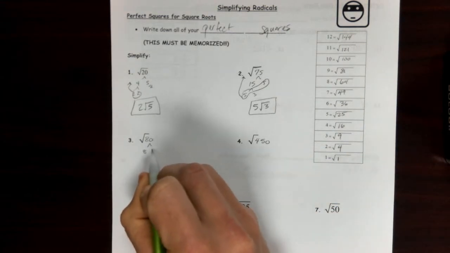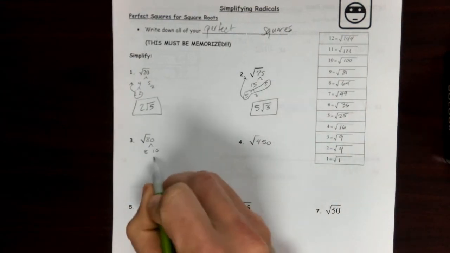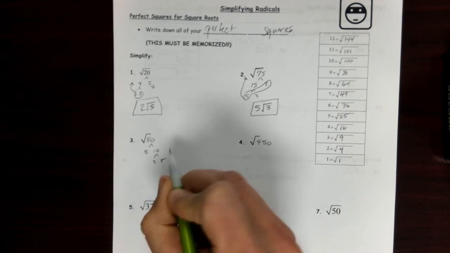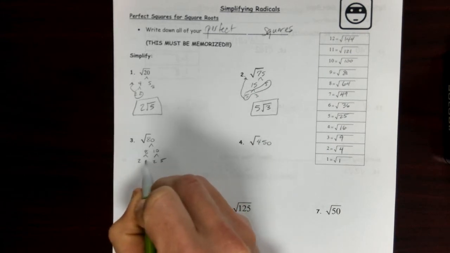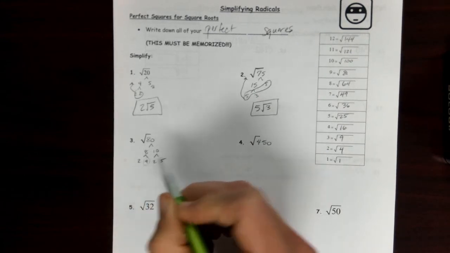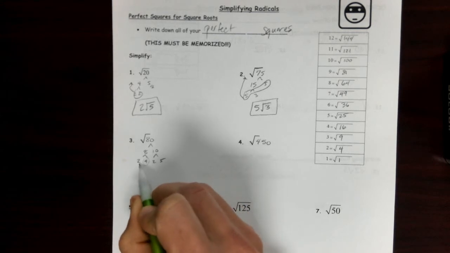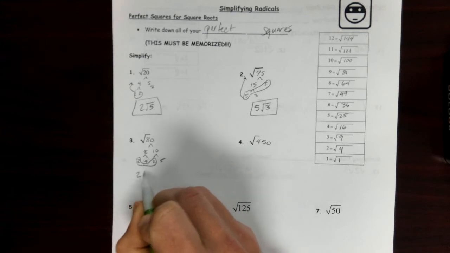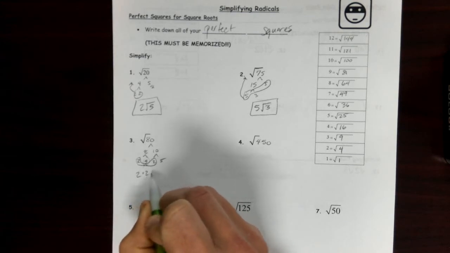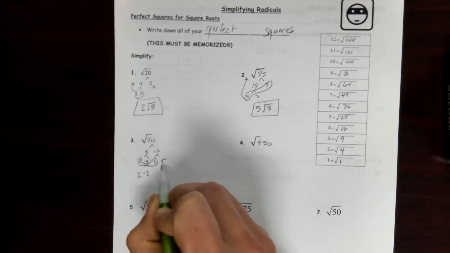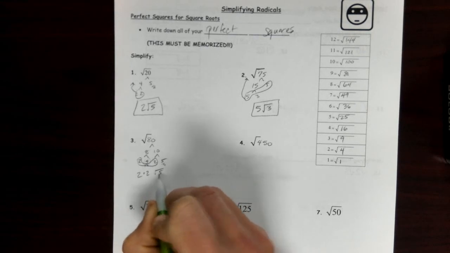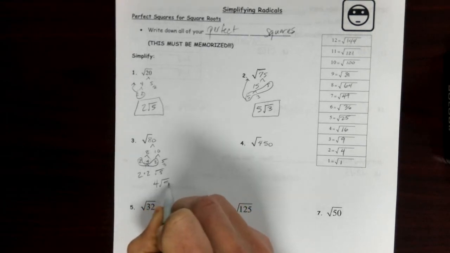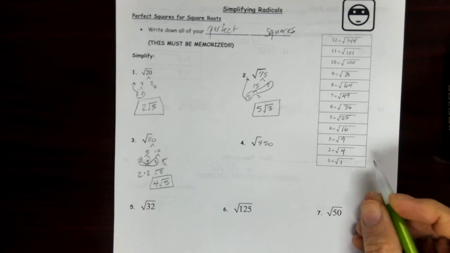80 can break down into 8 and 10. 10 can break down into 2 and 5. 8 can break down into 2 and 4. Now again, we recognize that 4 is a perfect square. We also have this pair of 2s. So outside we have a 2, and that 4 becomes a 2 outside. So outside we have 2 times 2. Underneath the radical we still have this square root of 5. So this becomes 4 square roots of 5.